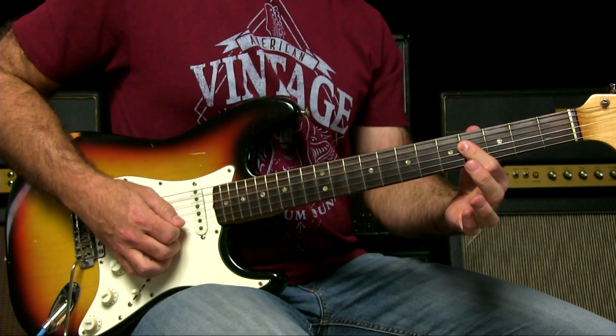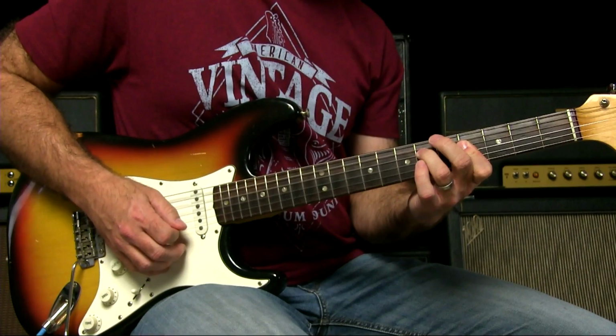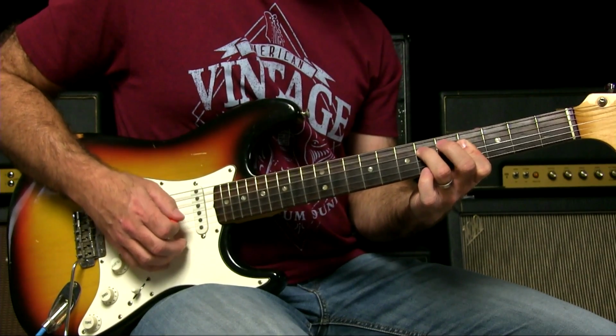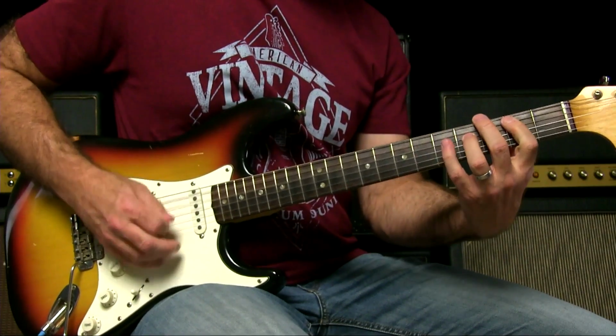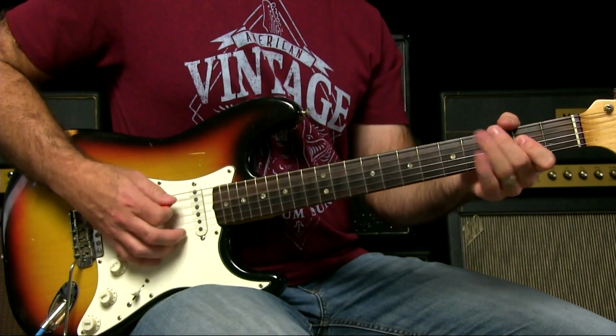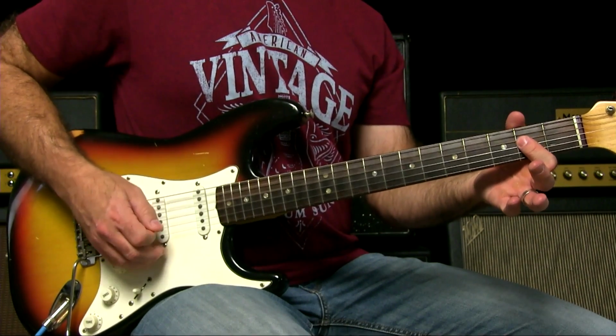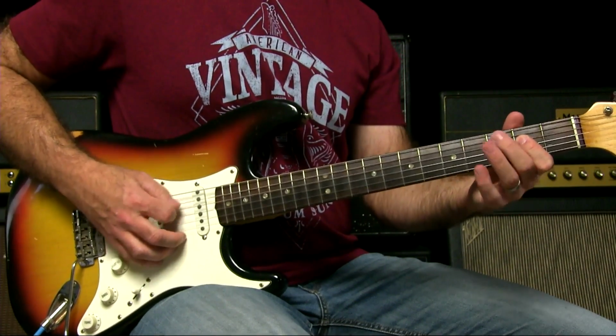There's the third and fourth string, the B and the F sharp, and I use my third finger to get up to the G sharp on the fourth string. Then I have the A, which is basically the exact same idea, but now I have an open string.